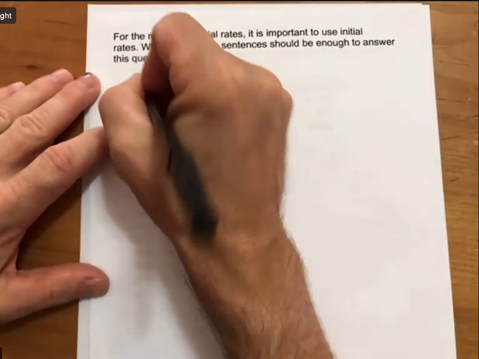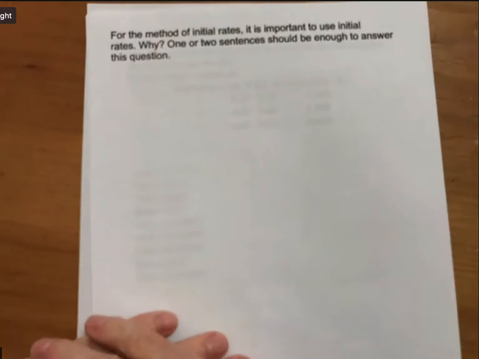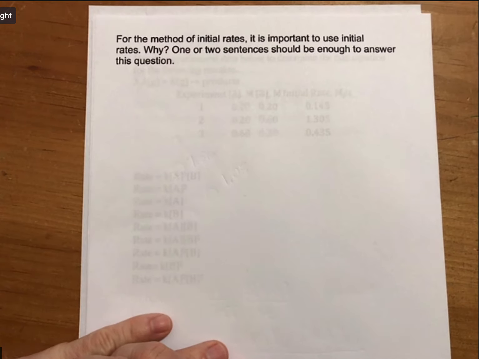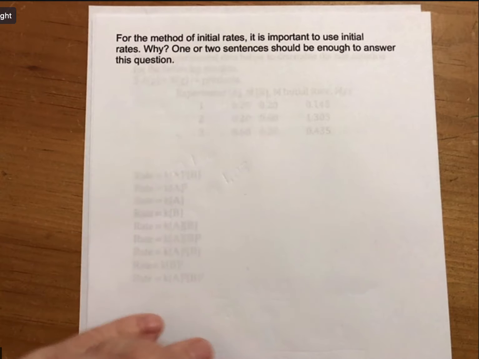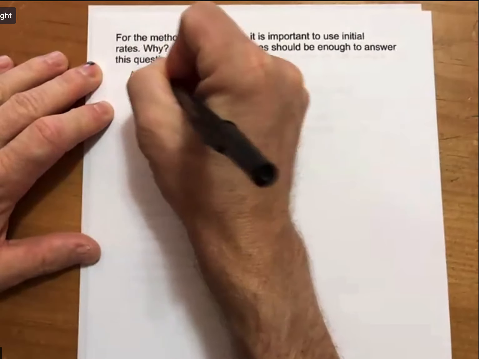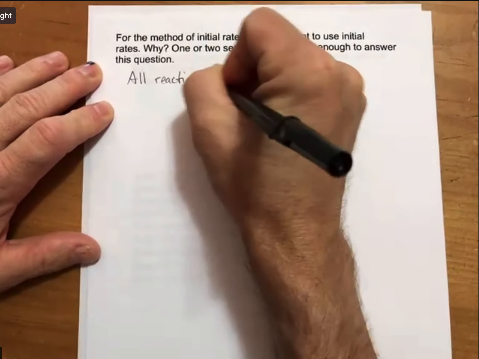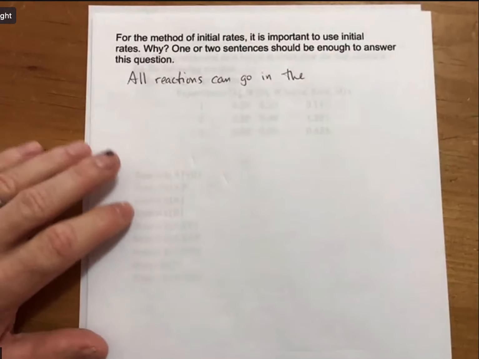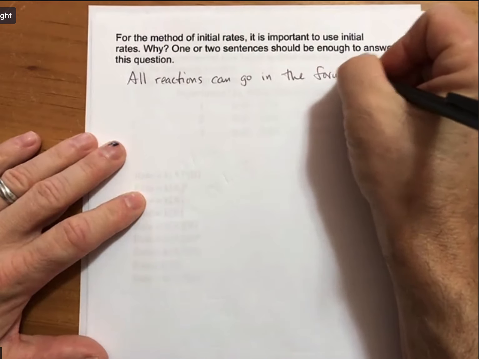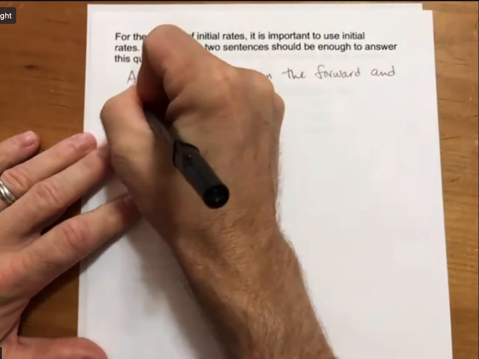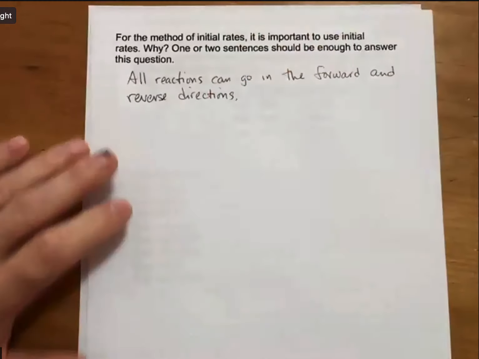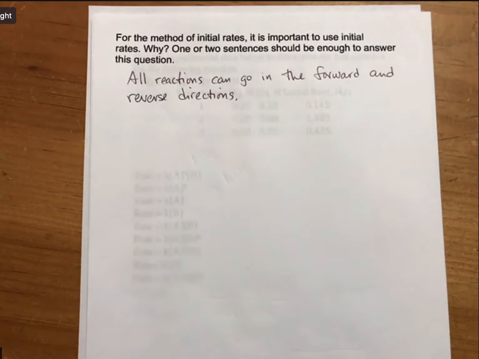No. So the reason we need this is because, as we are about to see in the equilibrium chapter, which is our next chapter, in theory, all reactions can go in the forward and reverse directions. We'll see this in our next chapter outline.